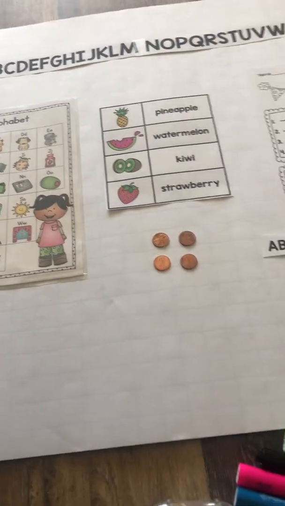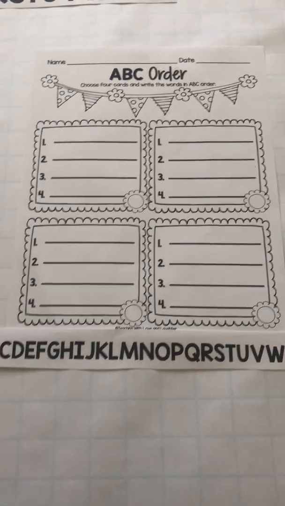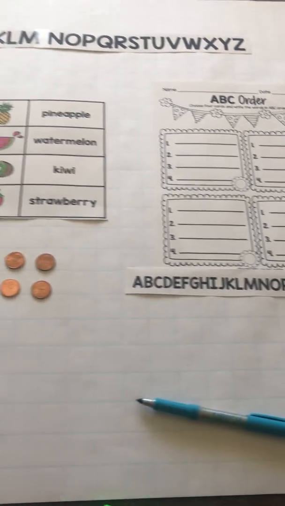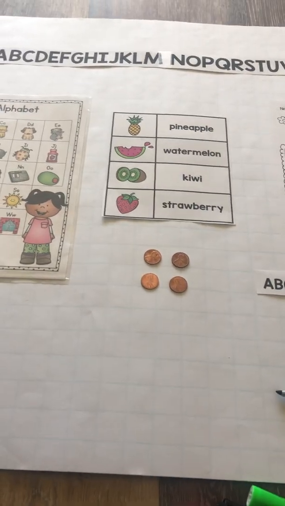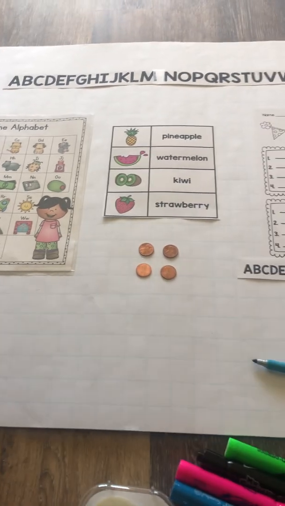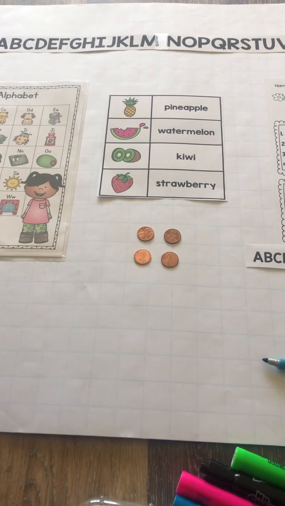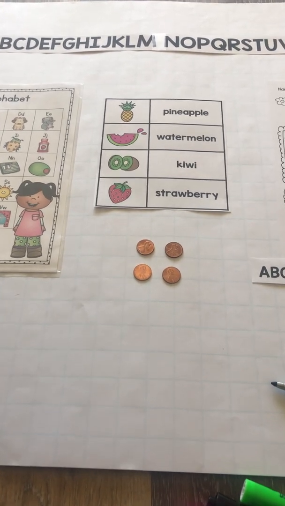So you will see in your work that I sent home this week a sheet that looks like this, and there will be some little cards to go with it for you to put words in ABC order. And you might be thinking, well, what is ABC order? Okay, so ABC order is when you put a group of words in order by using the alphabet.